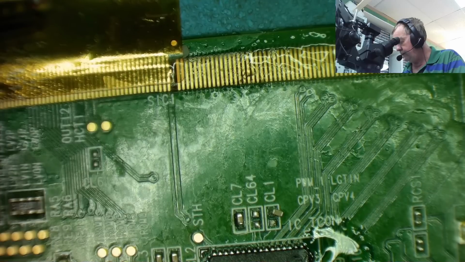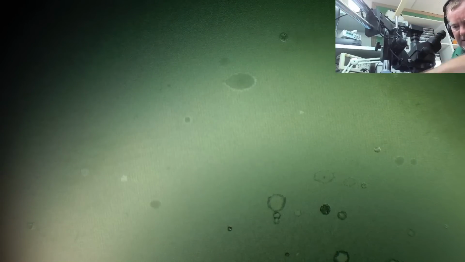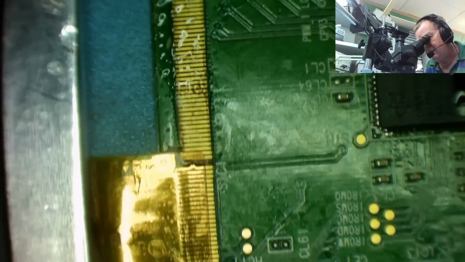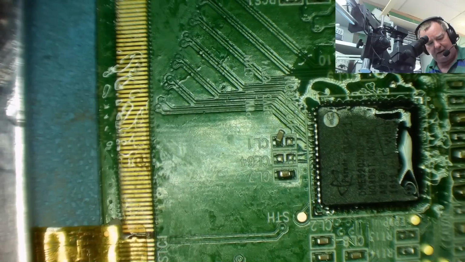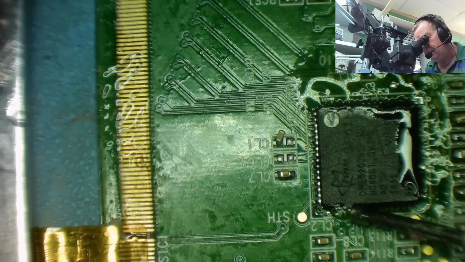Okay, last side again. Things in the way, so I can't actually get the board where I want under the microscope. Move a few things around the desk, make a bit of room. Okay. This side.